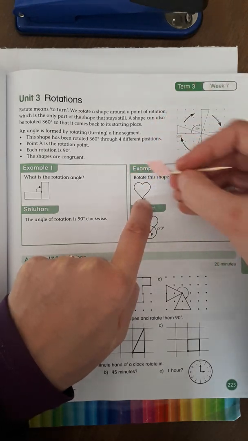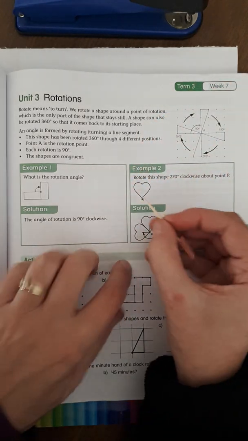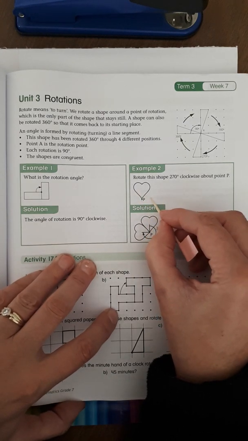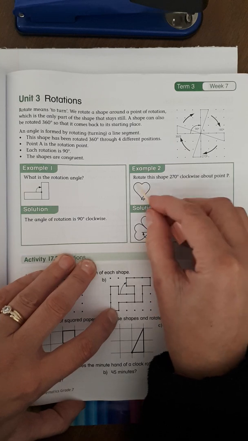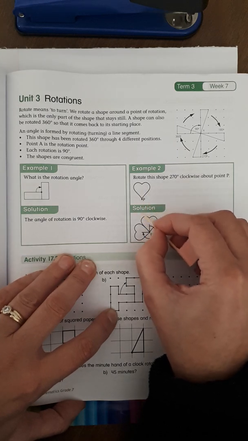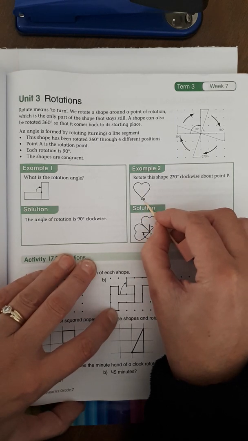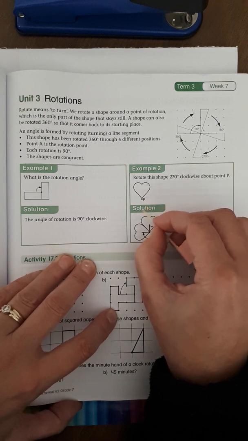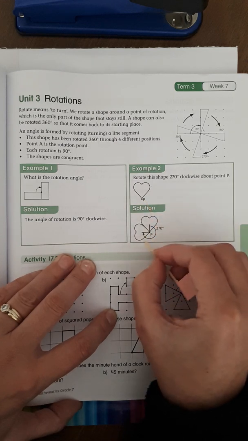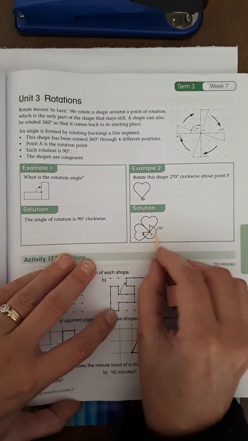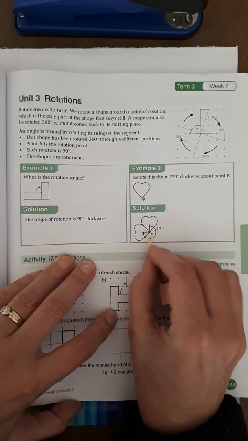So if I rotated this heart, my first position of the heart would be 90 degrees, would be here. That's 90 degrees. My next one would look like a bow tie, would be at the bottom. That would be round to 180 degrees. And my final move would be to rotate it back in this position, and that will be 270 degrees. So that's what it's going to look like.